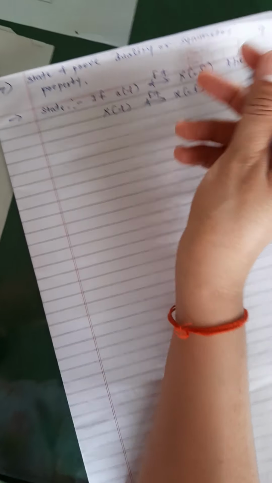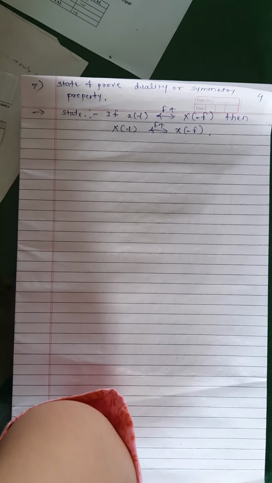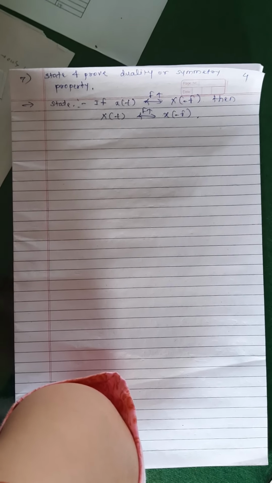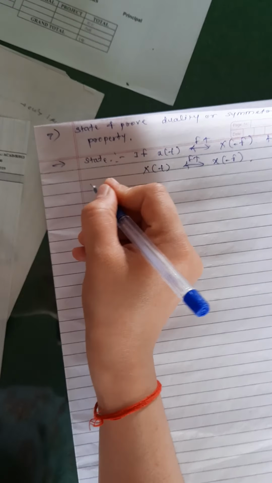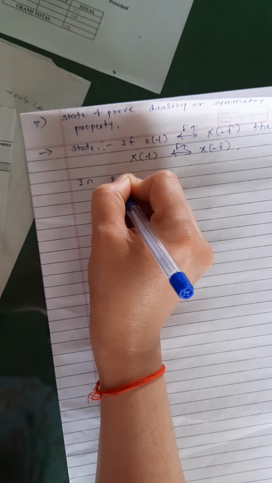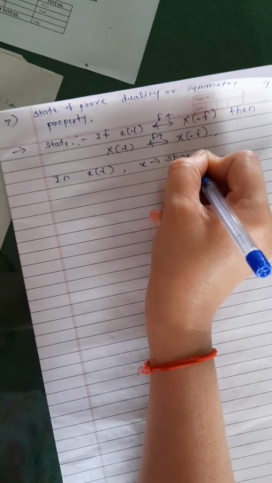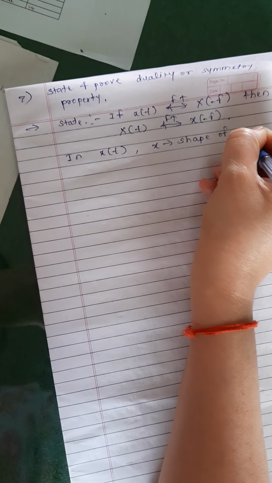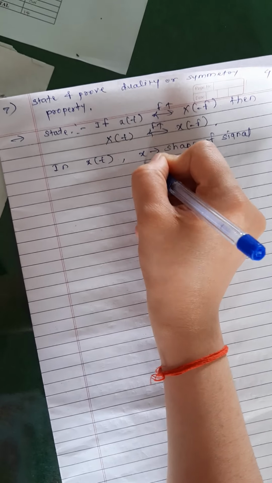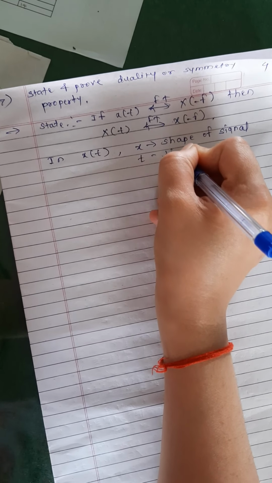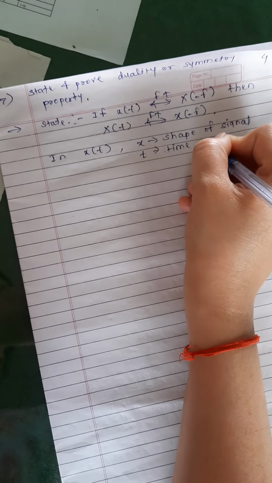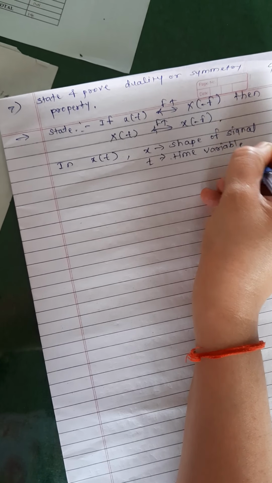So here, small x indicates the shape of the signal, and t is the time variable.